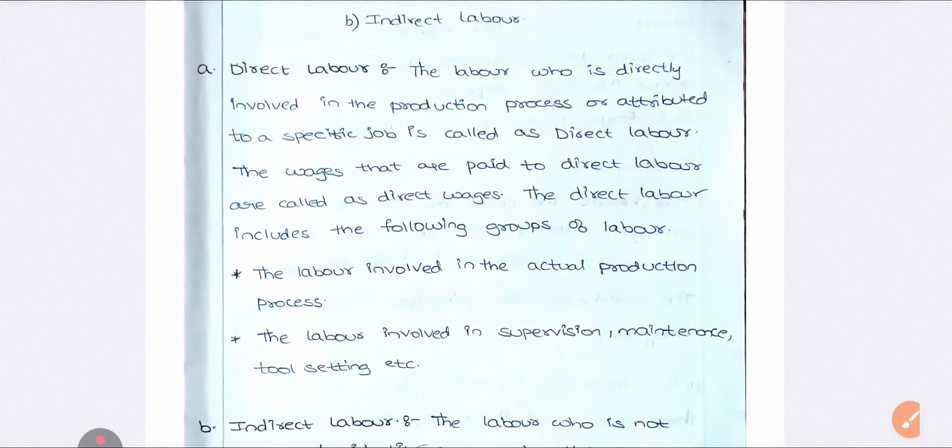Clear? So I hope that you have got clarity. So this much theory answers is more than enough for unit number 1, cost accounting.